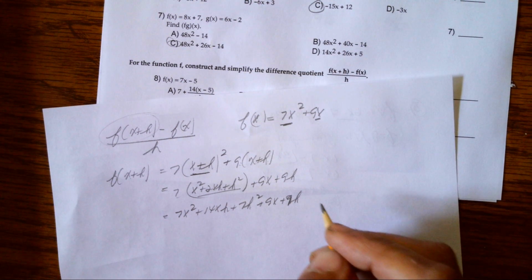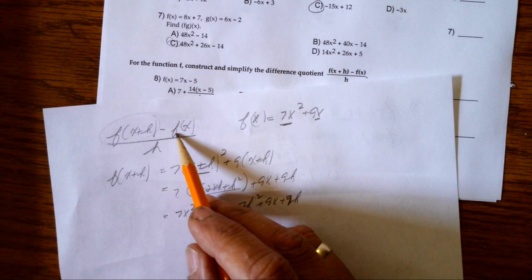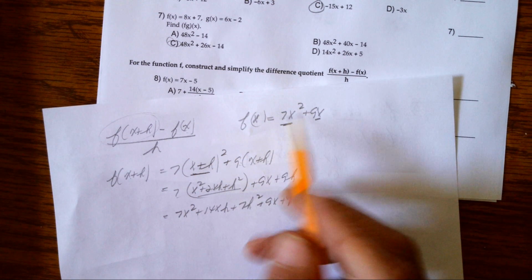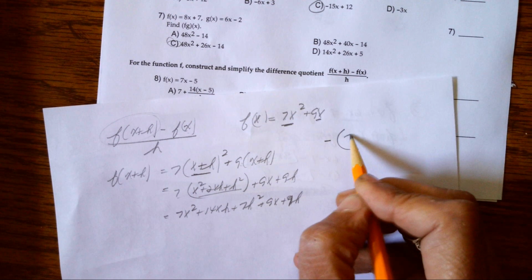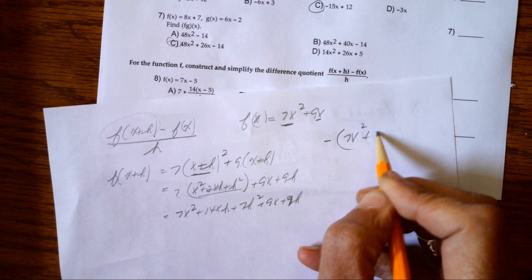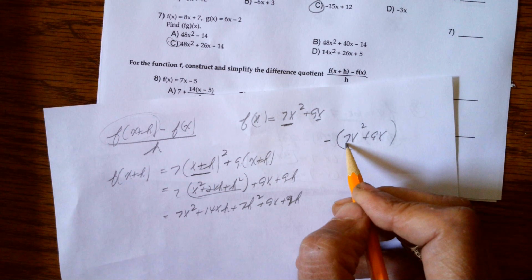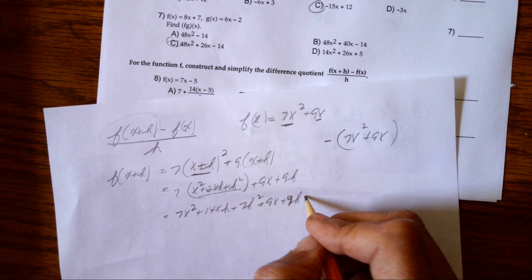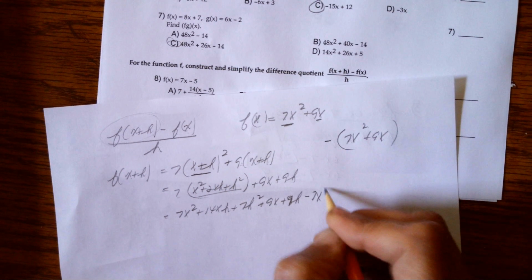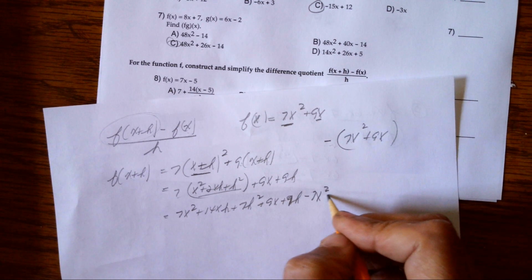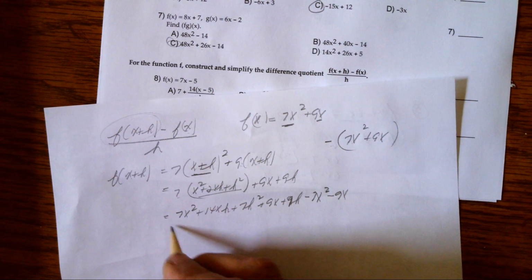That's a 9. Now, I've got to subtract f of x. I have to subtract this. What's going to happen is simply the signs of the terms within this parenthesis are going to change. This is going to become a minus. Negative times a positive is a negative, and this is all over h.